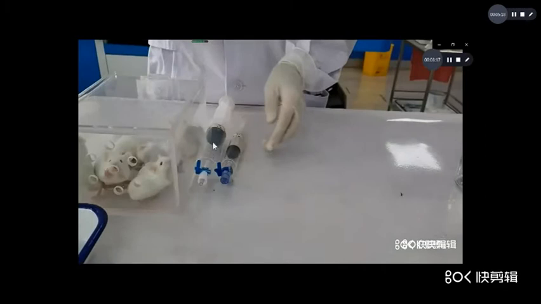Now the big injection contains oxygen, the small one contains carbon monoxide.